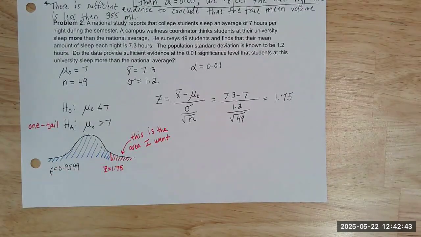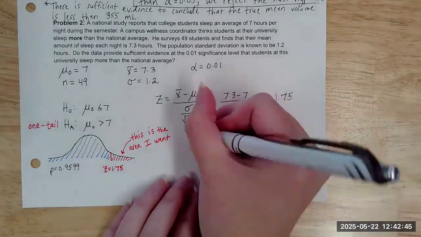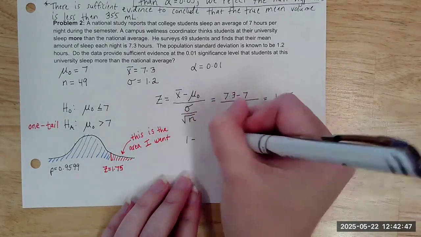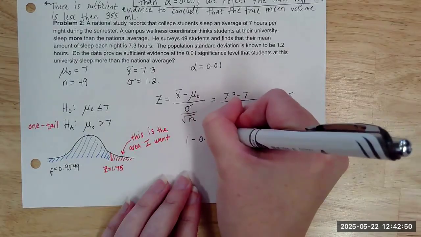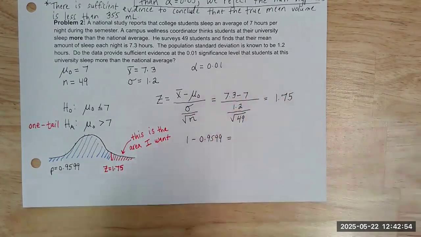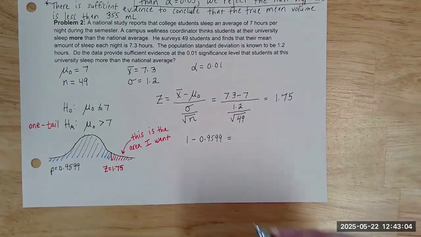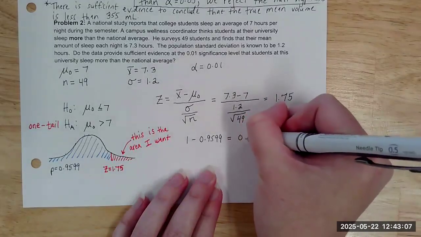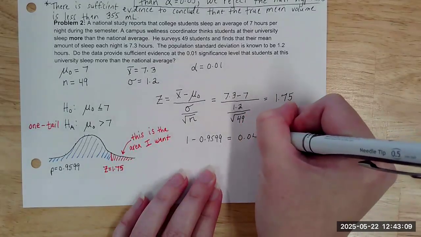But to get the p-value that we actually want, we're going to do 1 minus 0.9599. And we get 0.0401.